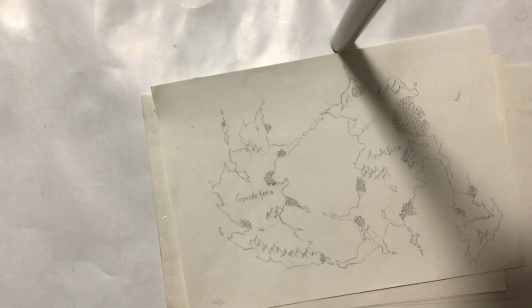I'm probably gonna make at least 10 different maps, because kingdoms change and fall. So I would have to make different maps for different time periods, because one city won't be there for that long.